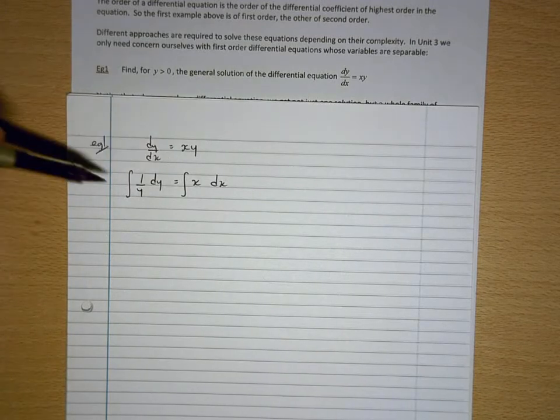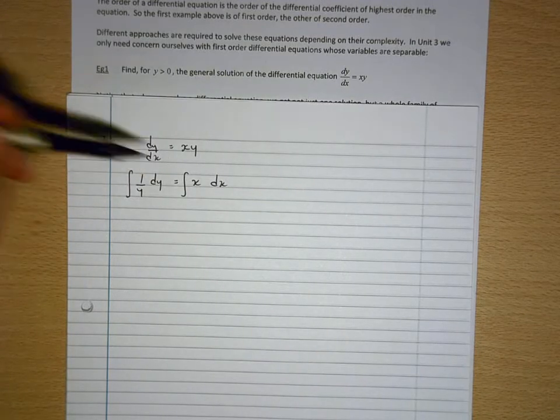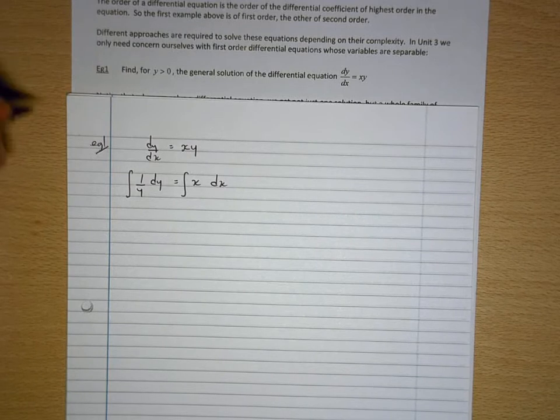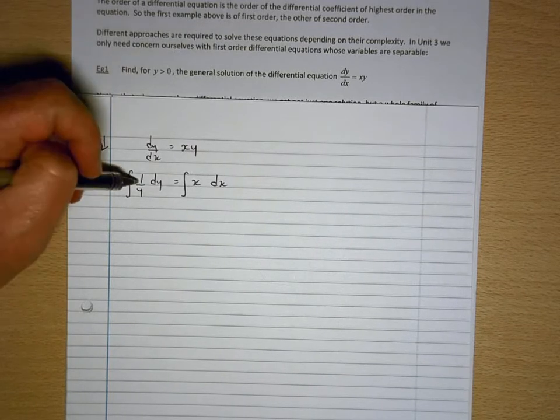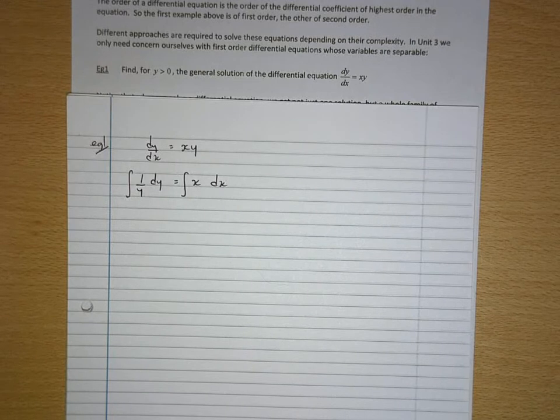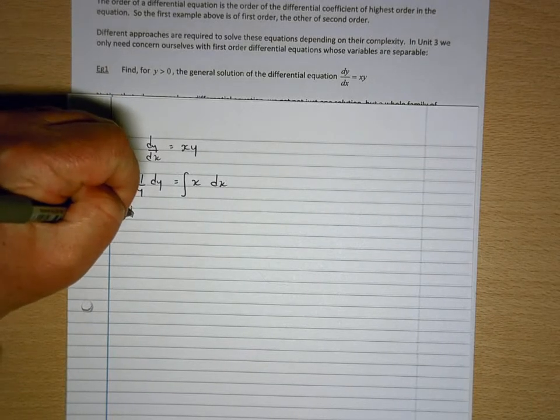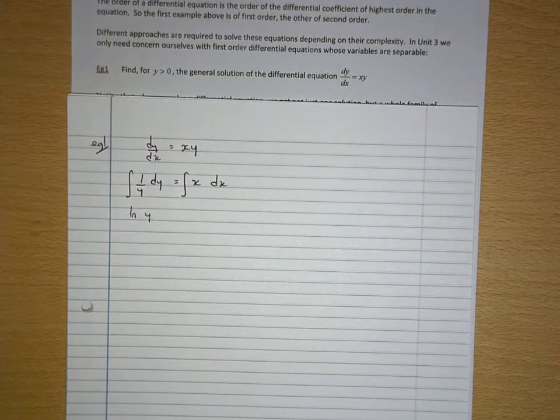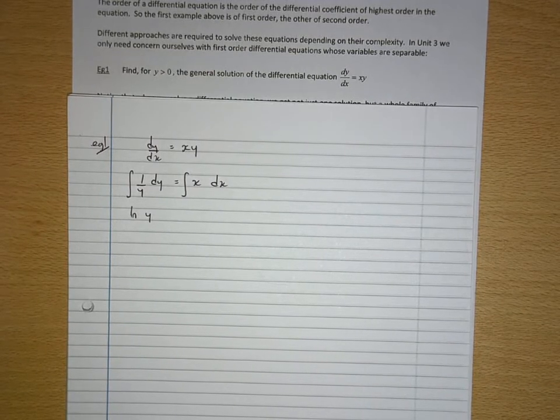Separating the variables to get the y dy's on one side, the x dx's on the other. Now we integrate. If you integrate 1 over y with respect to y, I'm hoping that you will know that that is natural log of y.